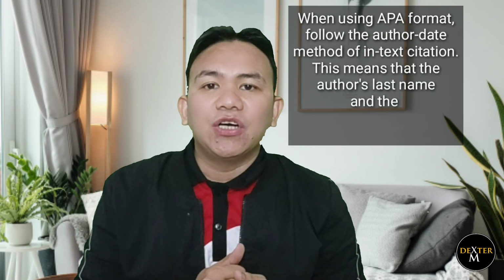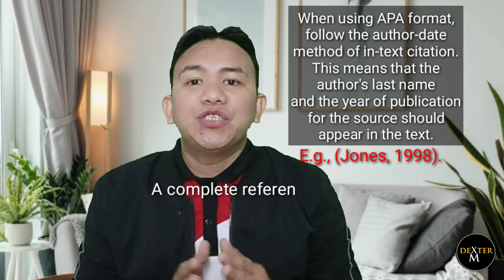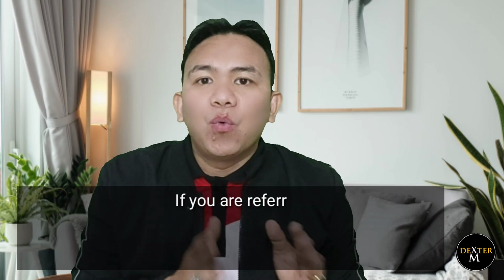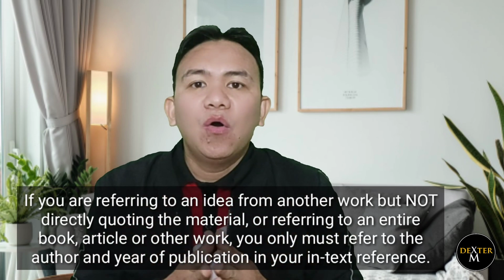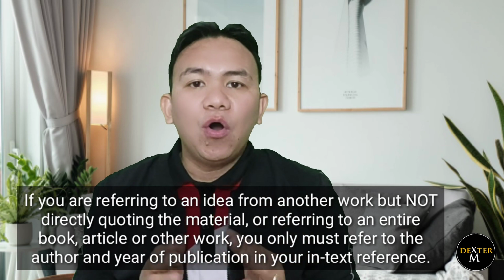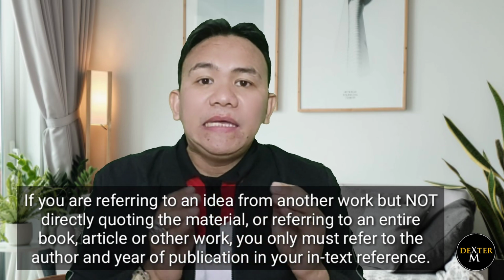When using APA format, follow the author-date method of in-text citation. This means that the author's last name and the year of publication for the source should appear in the text. Example, (Jones, 1998). And a complete reference should appear in the reference list at the end of the paper. And if you are referring to an idea from another work but not directly quoting the material or referring to an entire book, article, or other work, you only must refer to the author and year of publication in your in-text reference.